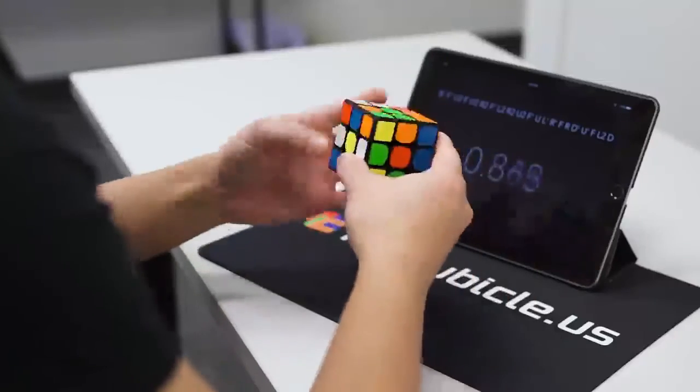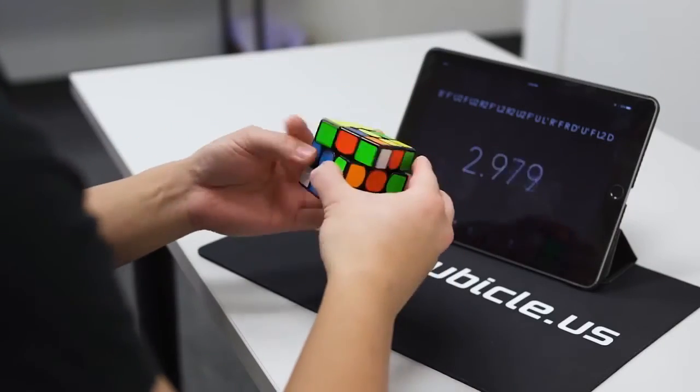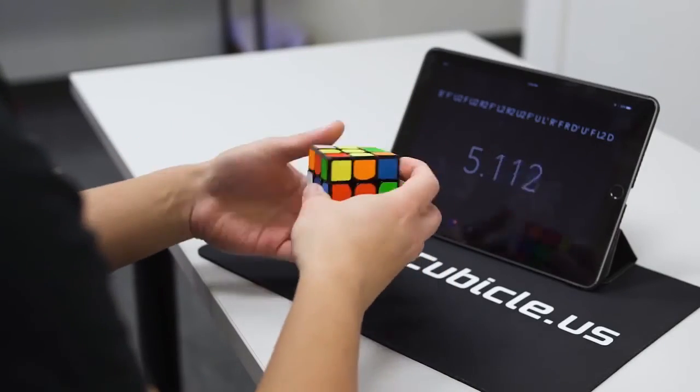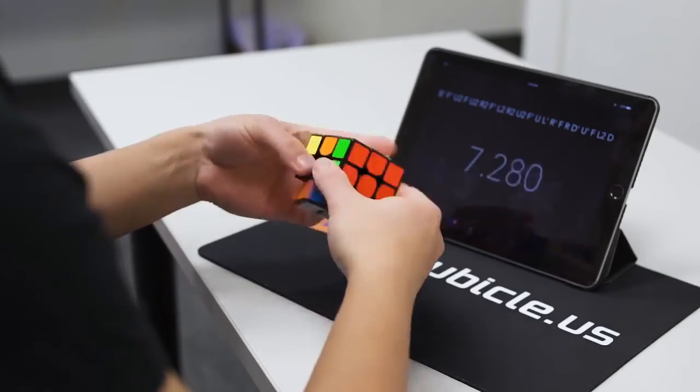So that's about it for solving the Rubik's Cube. If you understand these moves and sequences, you should be able to solve any cube no matter the scramble.